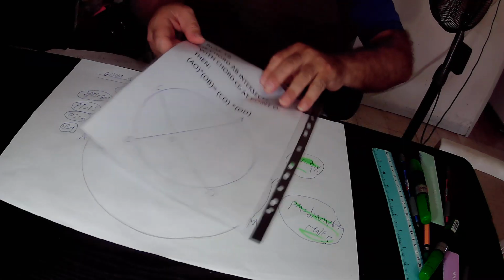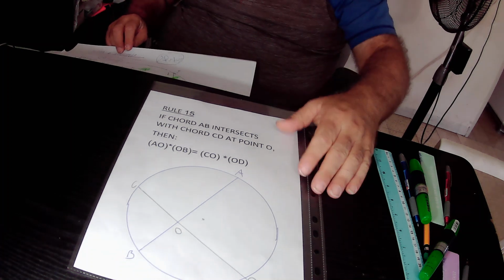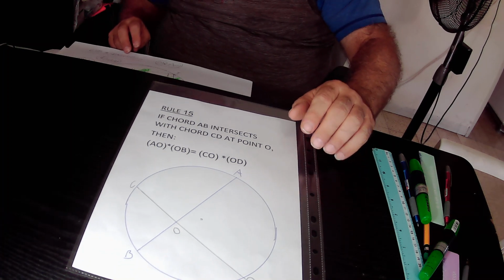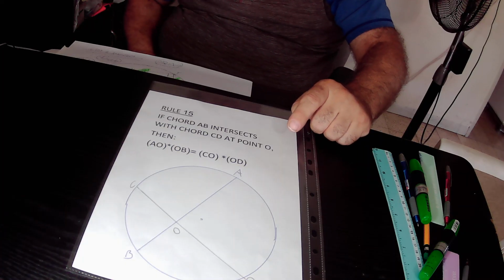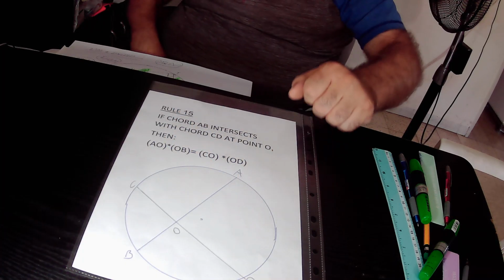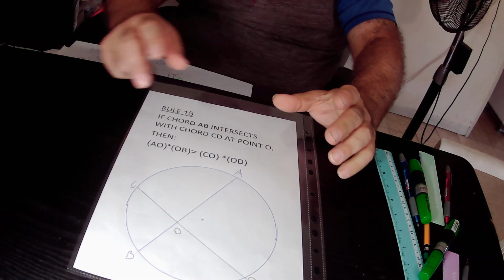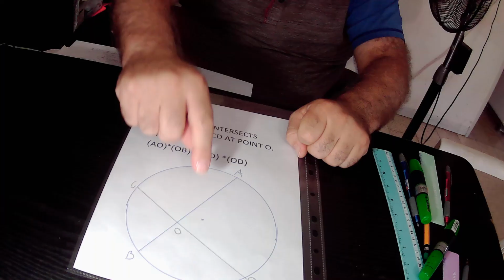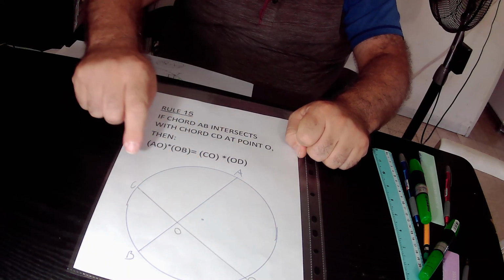According to rule 15, if chord AB intersects with chord CD at point O, then the following equation is true: AO times OB equals CO times OD. In the drawing, we have a circle, and this chord AB intersects with chord CD at point O. In this drawing, the following equation is true: AO times OB equals CO times OD. So we can actually implement rule 15 in our drawing.